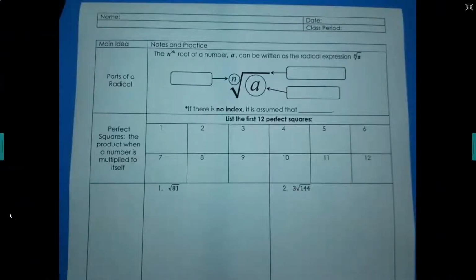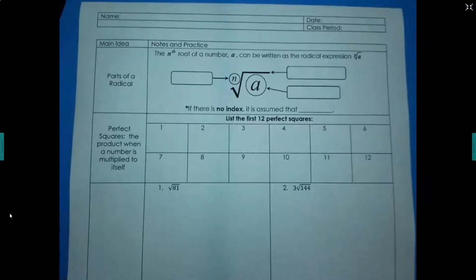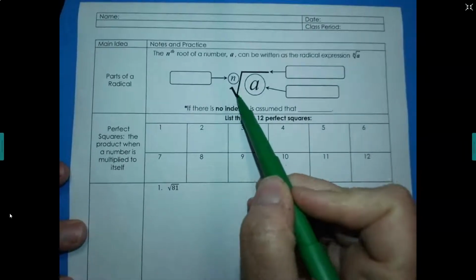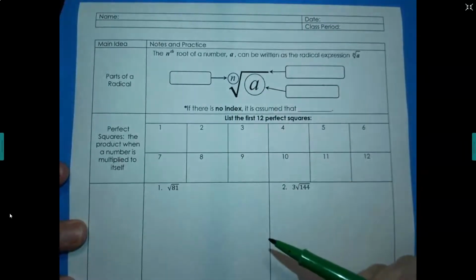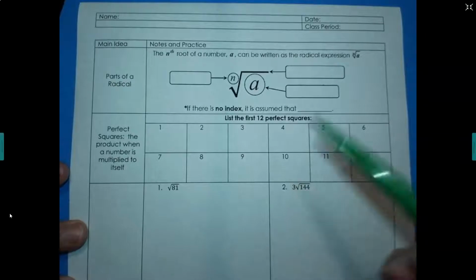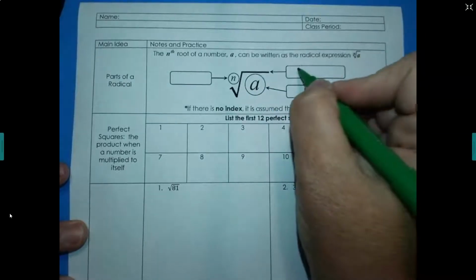Welcome to this video on simplifying radicals. A little bit of vocabulary before we get started. A radical is this symbol right here. Sometimes you might have called it a square root, but its official name is a radical.